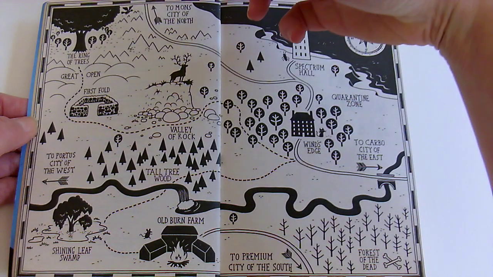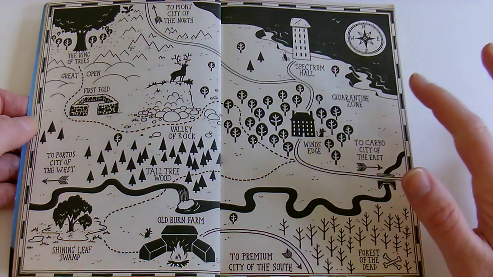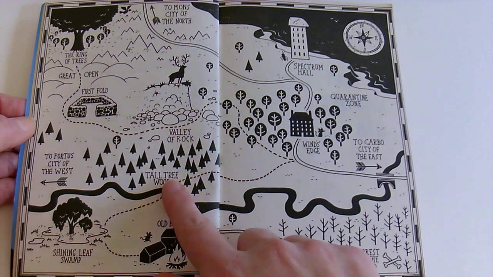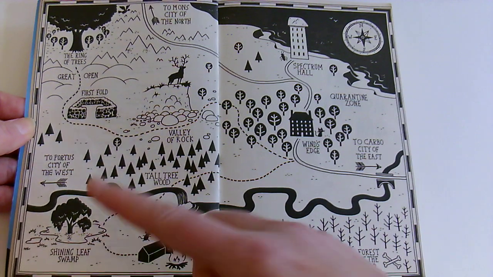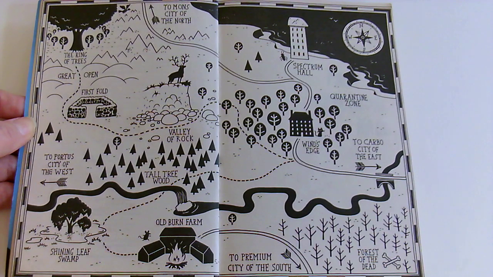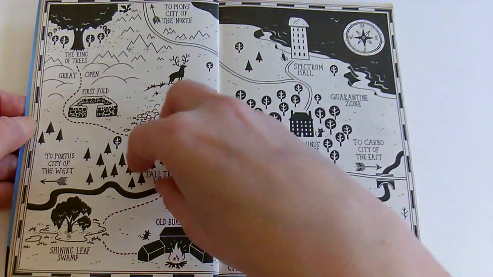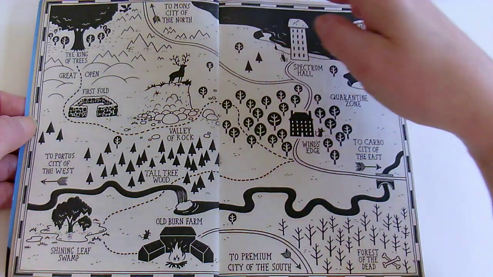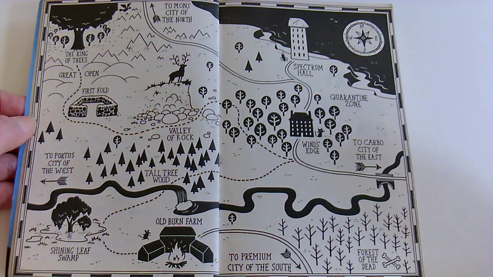So we've got the City of the North, we've got Spectrum Hall, we've got Quarantine Zone. Now that's quite an interesting word. We've got the city to the west, the Tall Tree Wood, the Valley of Rock, the Shining Leaf Swamp. That sounds really magical. The Old Burn Farm. And around the map as well, what I'm picking up on is there's lots and lots of nature. So lots of trees, forests, woods. We've got the sea and the cliff edge here. Only a couple of buildings dotted around.